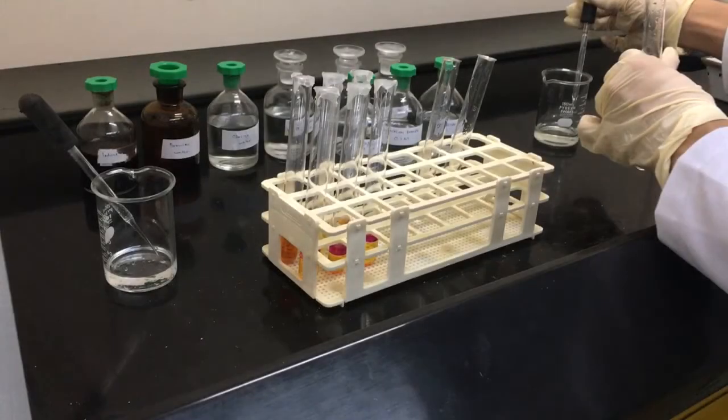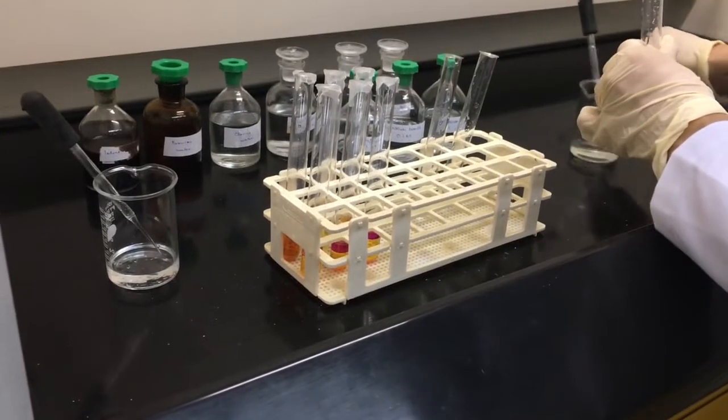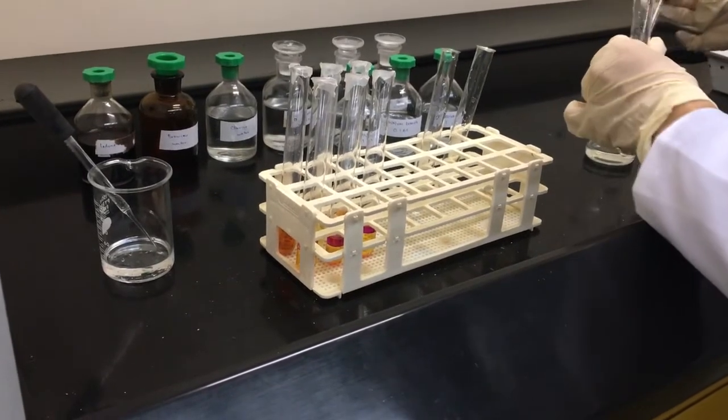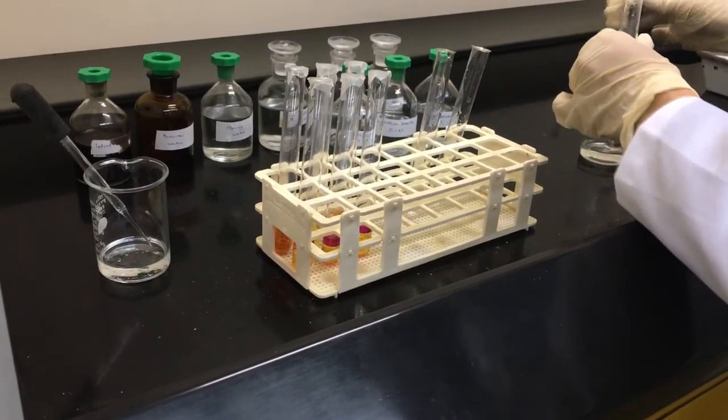Step 1. Pour 1 cm cube of potassium chloride solution, potassium bromide solution, and potassium iodide solution into the first row of test tubes. Then, add 5 drops of chlorine water into each of the test tubes.